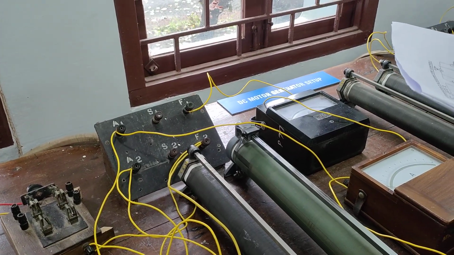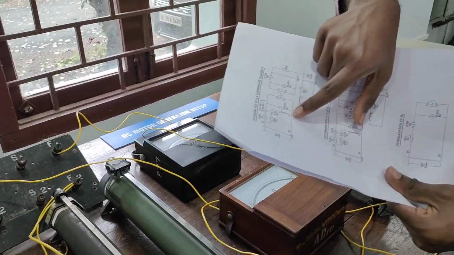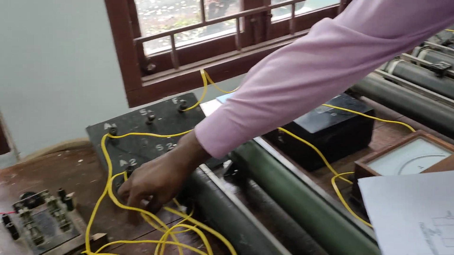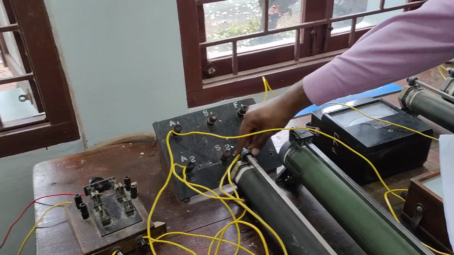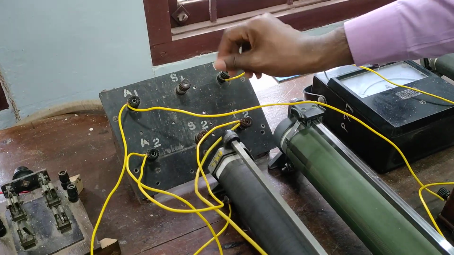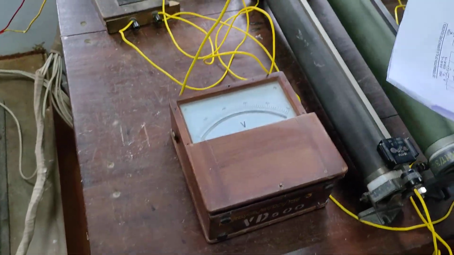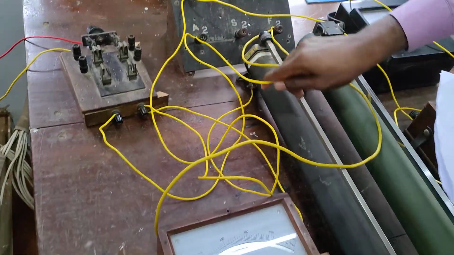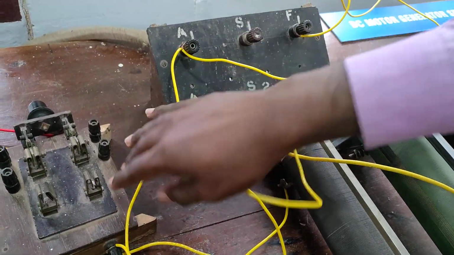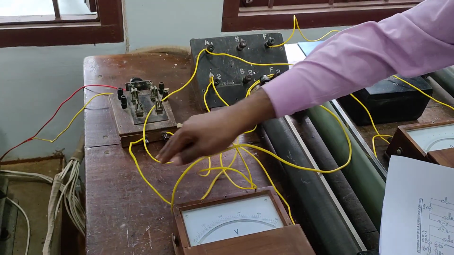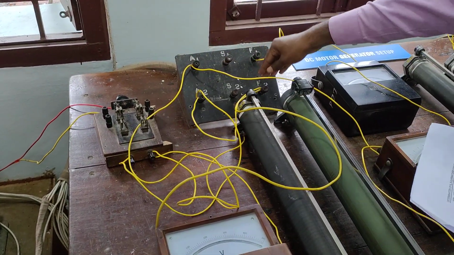And from the armature negative winding it is shorted to the field F2 and the negative supply. So from armature A2 it is shorted to F2, that is the field negative, and it is given to the negative terminal. Armature, field and the negative terminal, everything is shorted. This negative of the armature is shorted to the field.